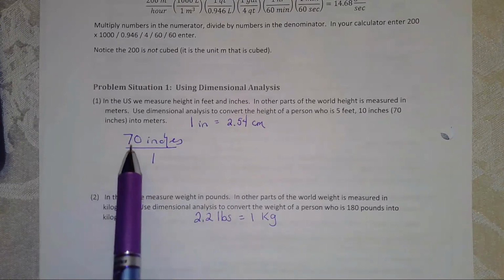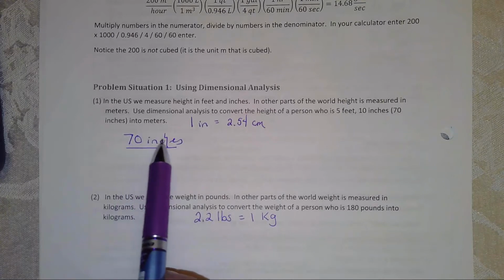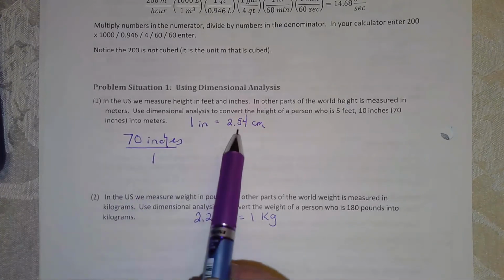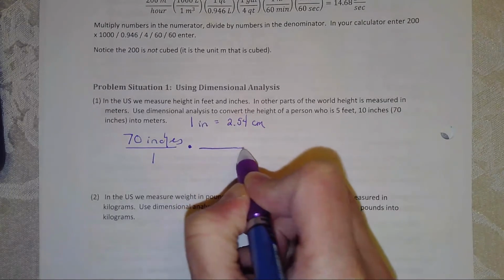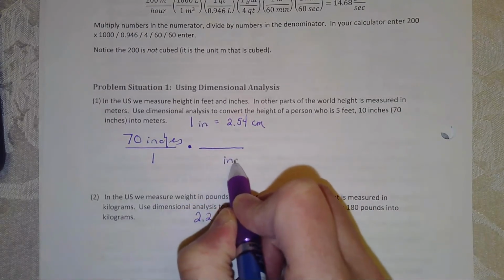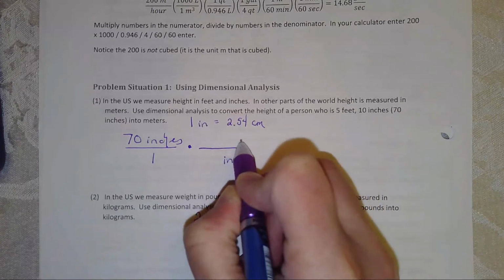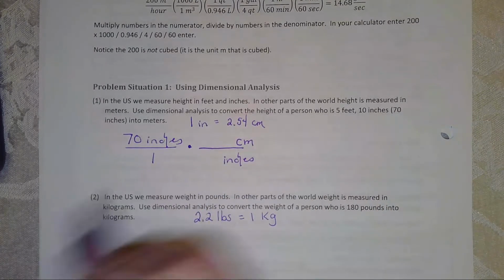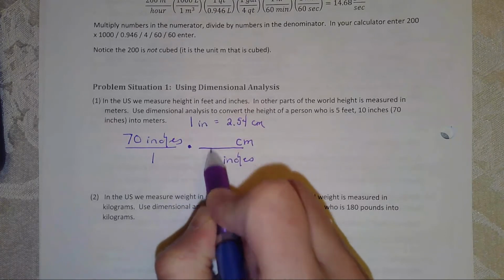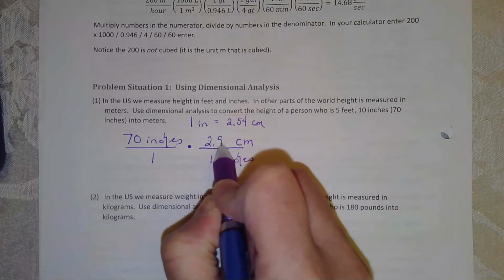Now if you look on the conversion chart, there isn't inches to meters, but we do have inches to centimeters. So like we learned in class, we're going to take what we're given and put it over 1, and we're going to go ahead and convert this to centimeters. So we want the units in the denominator that we want to get rid of, and we want the units that we want in the numerator, and then we fill in the numbers. So in 1 inch, there's 2.54 centimeters.